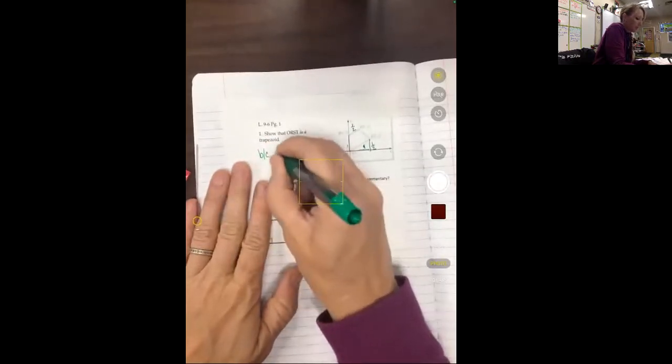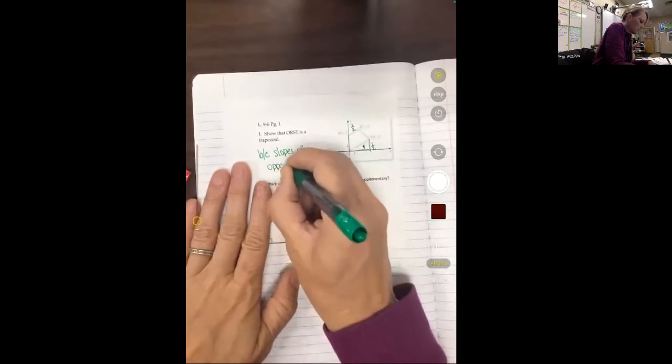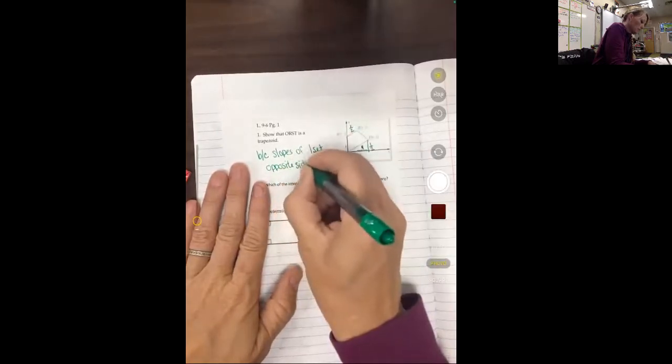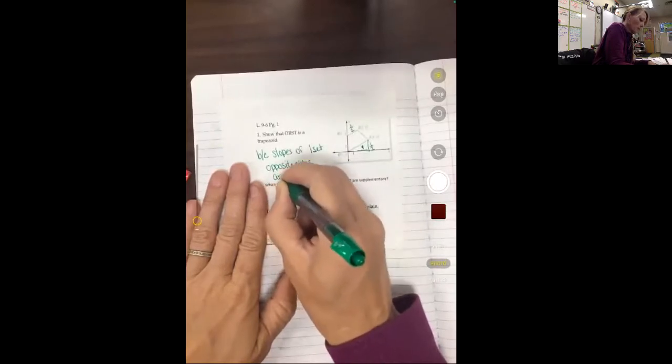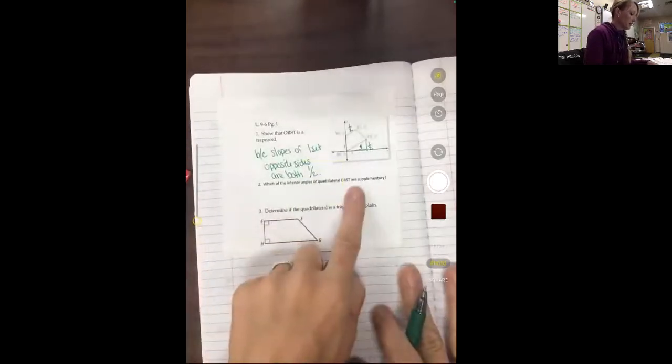So we can show that it is a trapezoid because the slopes of one set of opposite sides are both 1/2. So which interior angles of ORST, so this guy up here, are supplementary? So this is not a parallelogram, so we can't show that they are supplementary.